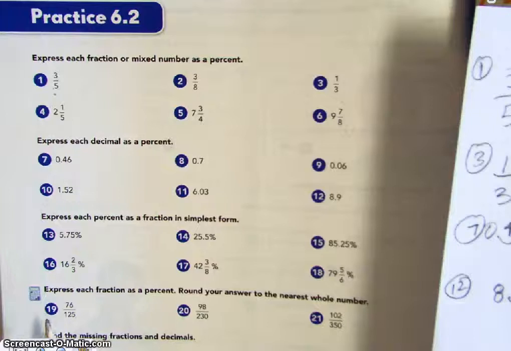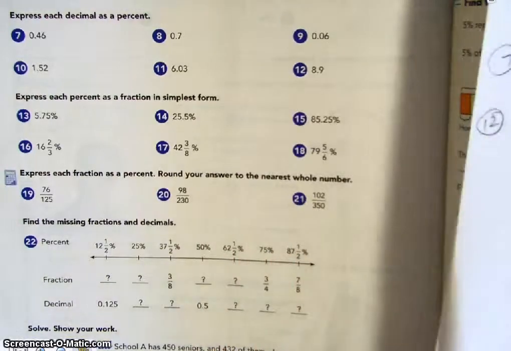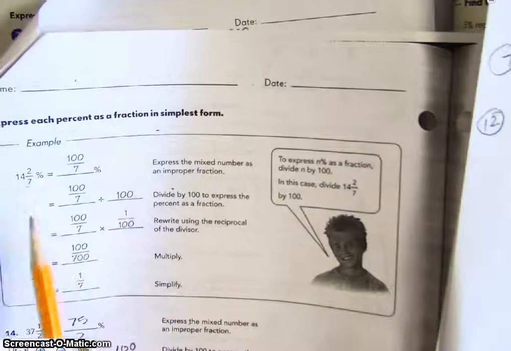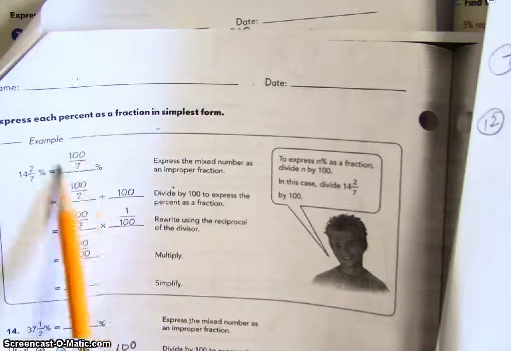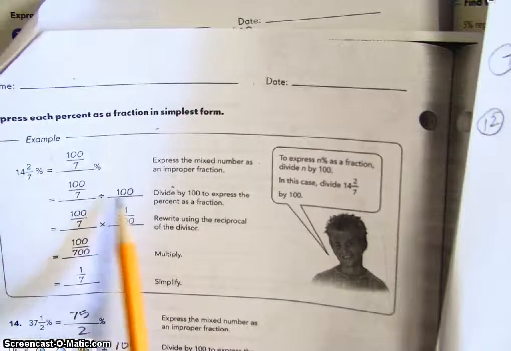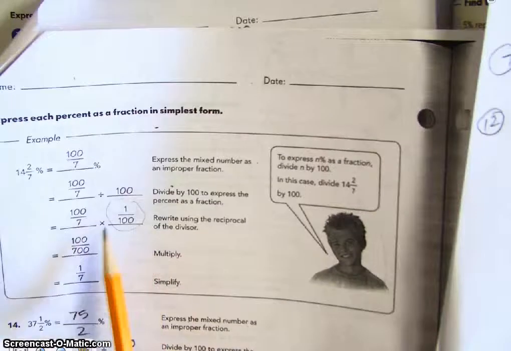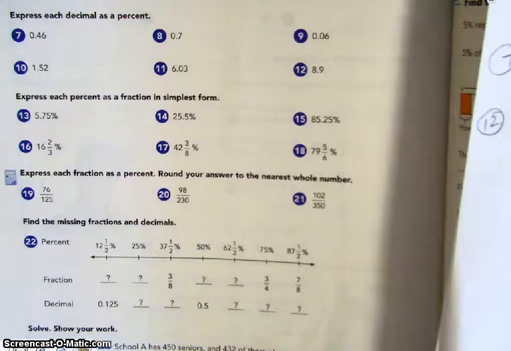We are going to say we are expressing each fraction as a percent and round your answer to the nearest whole number. So if we look back on our worksheet, trying to remind us of what we do in this situation, it says express each percent as a fraction in simplest form, and it starts out with a mixed number, and we need to put it over in an improper fraction. Our improper fraction we then divide by 100, and whatever we divide, it's just looking on the right side, doing the reciprocal and multiplying. And so if we do that straight across, it came out to this, and we just reduced it. So let's go ahead and do that here.